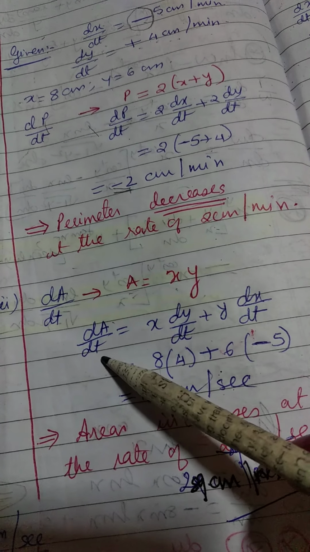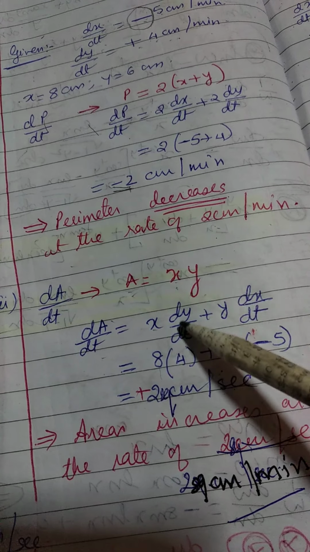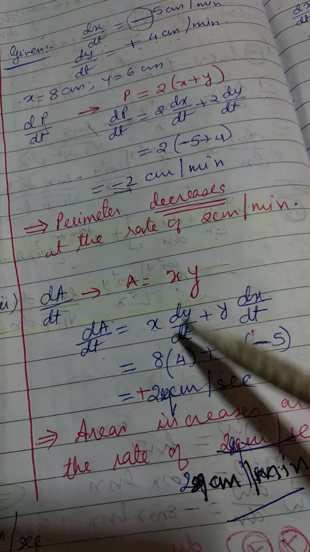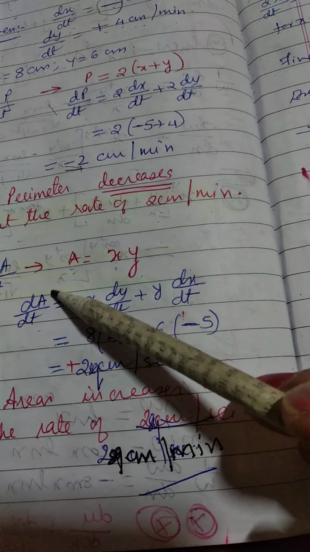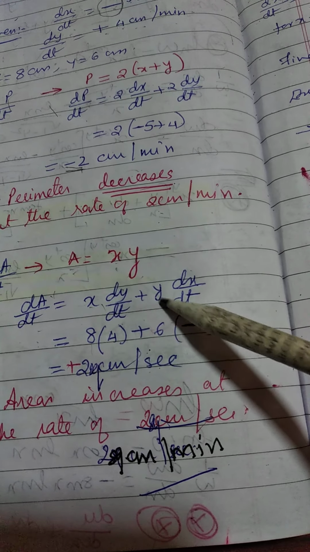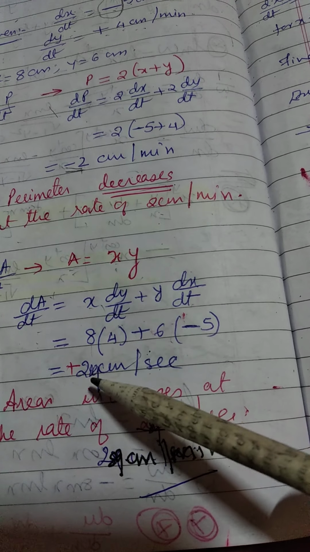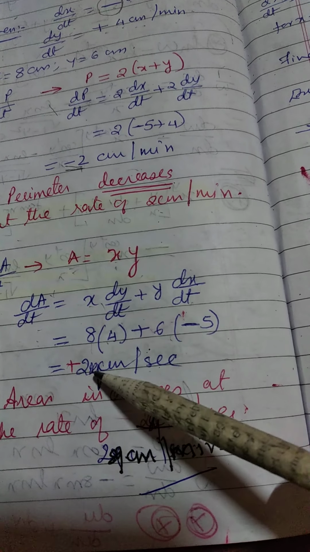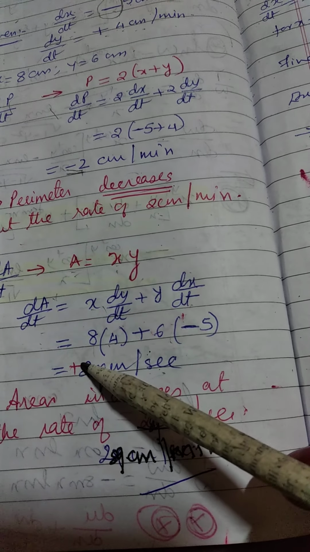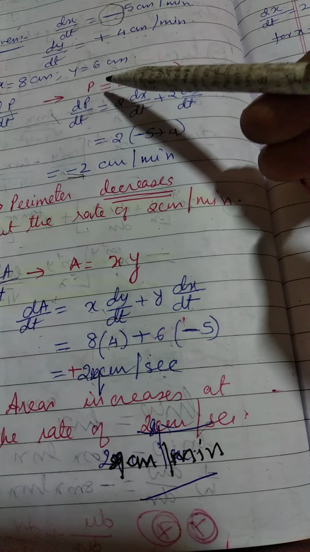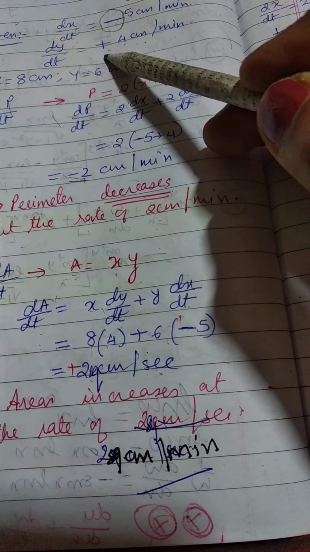We have dA on dt, that's equal to x times, we'll have the product rule here, y differentiated dy on dt, then x differentiated, we have dx on dt. The value of dA on dt with x as 8 and y as 6, as is given in the question, we have this value coming out to be plus 2 centimeter per second. This is plus 2. Plus 2 signified the positive sign, signified the increasing fact of the change.